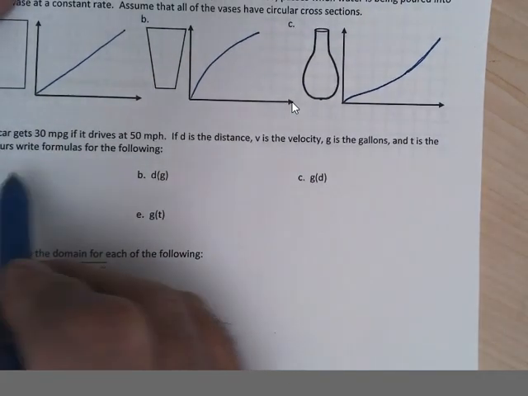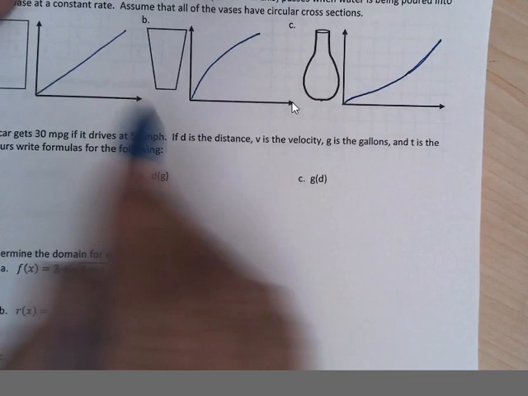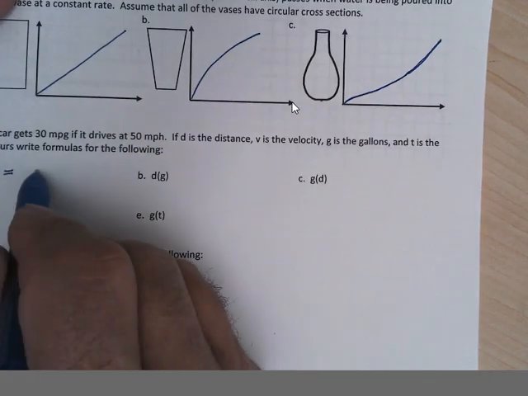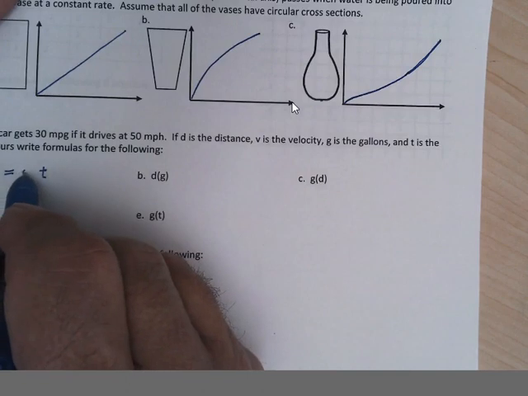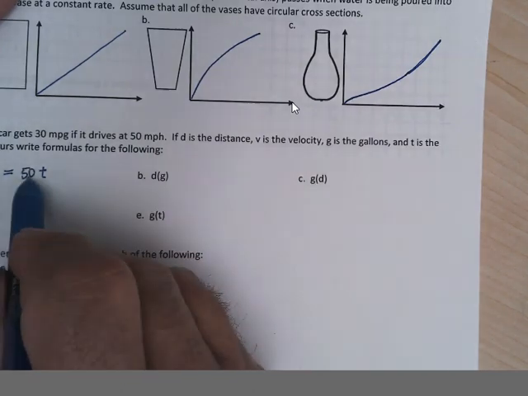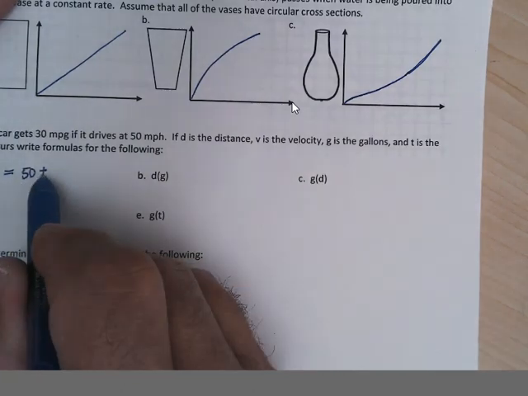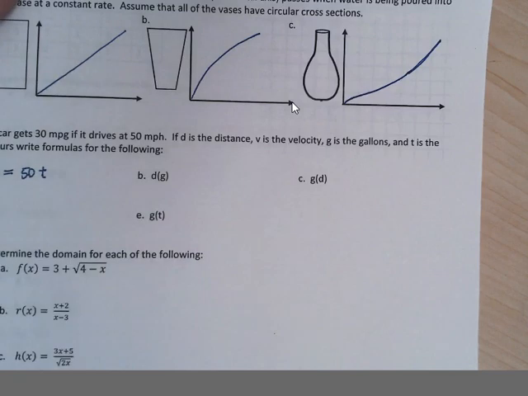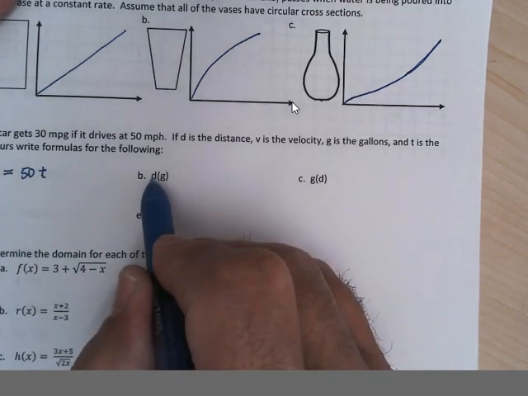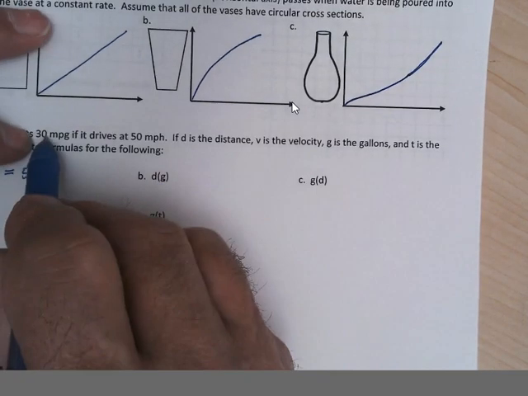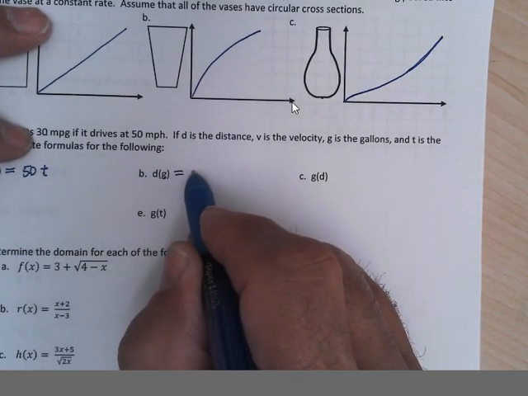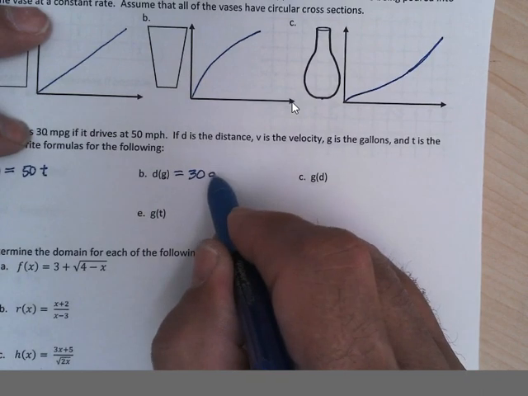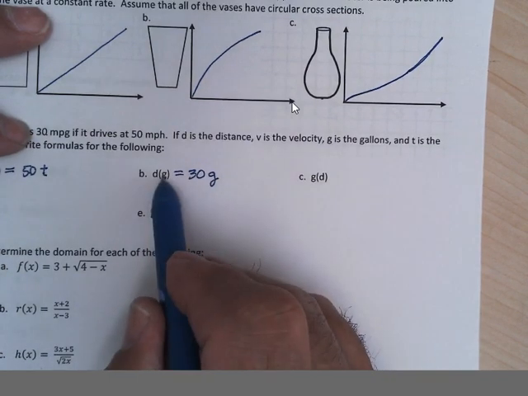Distance time. This one has the time, and it would be the number of hours times 50, because you go 50 miles every hour, so if you take it times the number of hours, you get the distance. Distance depending on the gallons. Well, this is the miles depending on the gallons, so for every gallon you go 30 miles, so 30G, and we want a function G.